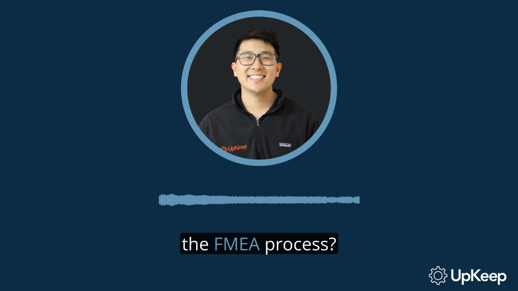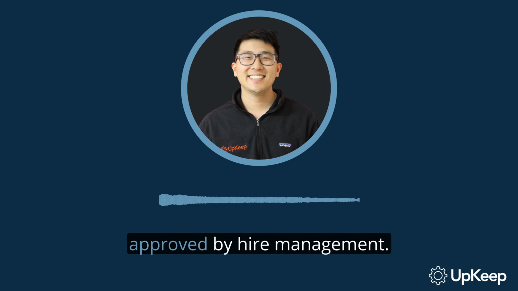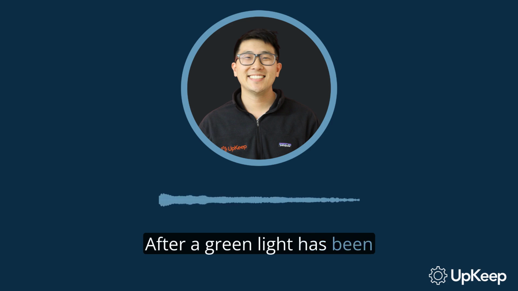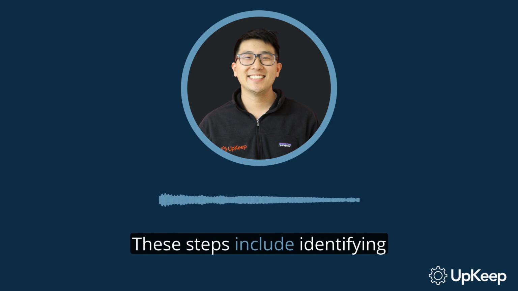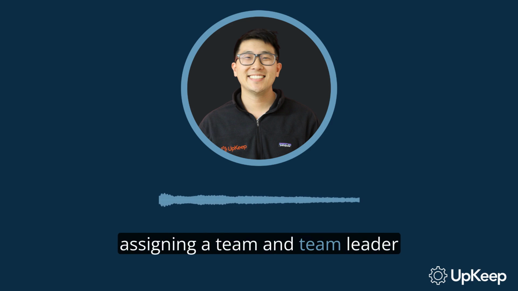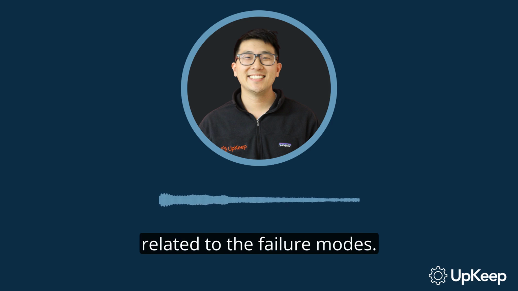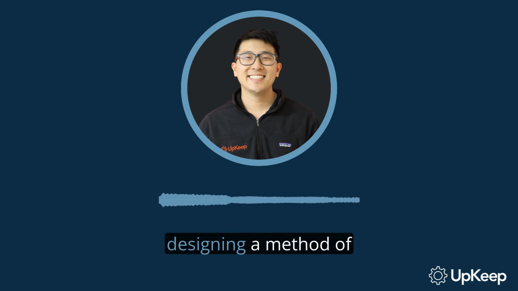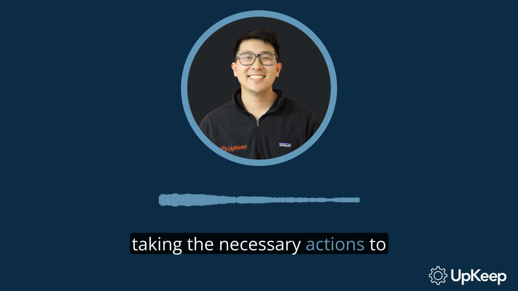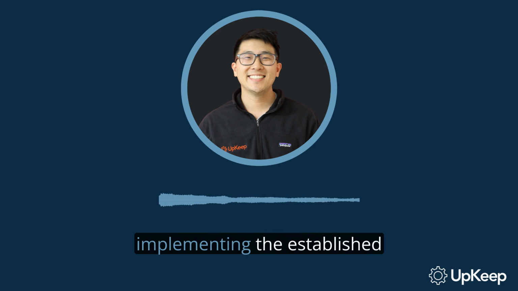So, how do you start the FMEA process? Well, introducing a process such as FMEA is usually first approved by higher management. After a green light has been signaled from the higher-ups, the process of gathering all requirements then follows. These steps include identifying the component, equipment, system, or process to analyze, assigning a team and team leader, describing what is being analyzed, identifying potential failure modes, and the effects related to the failure modes, setting the criteria for evaluating the risk of each failure mode and their effects, designing a method of prioritization, taking the necessary actions to eliminate or reduce identified risks, and measuring the success of risk reduction after implementing the established actions.